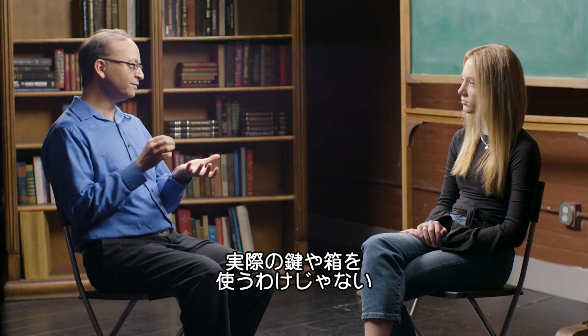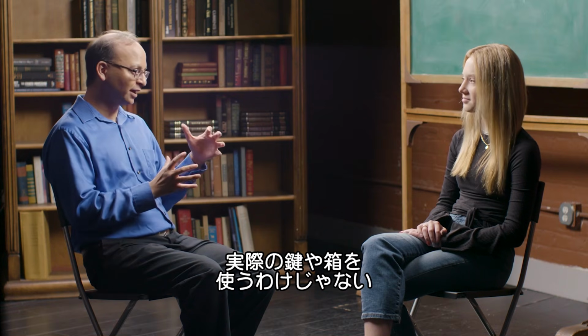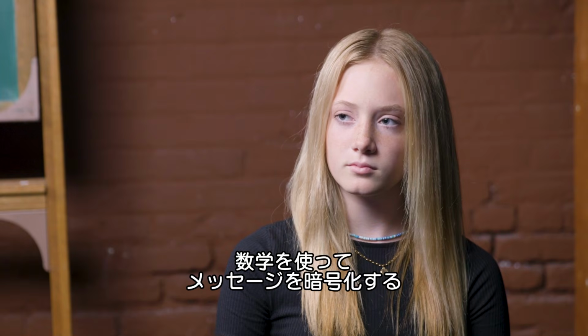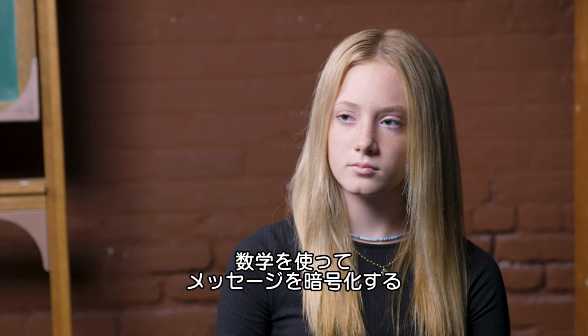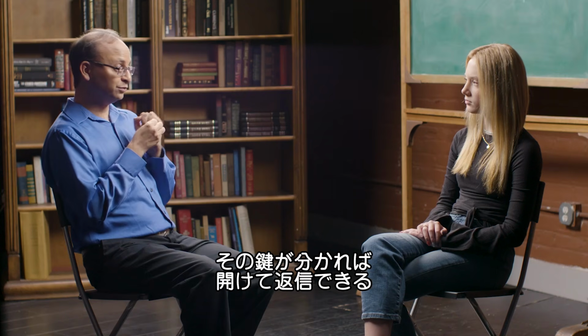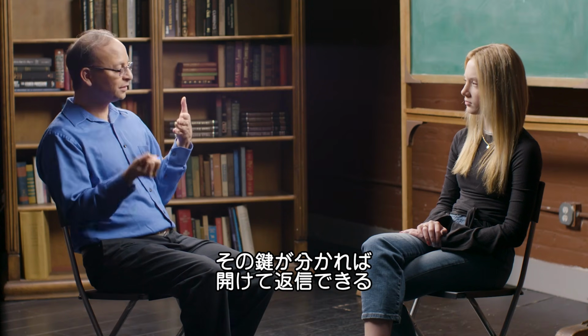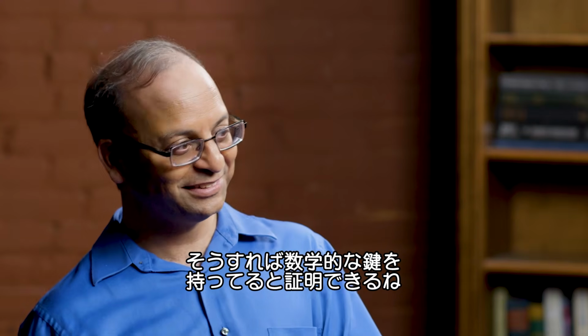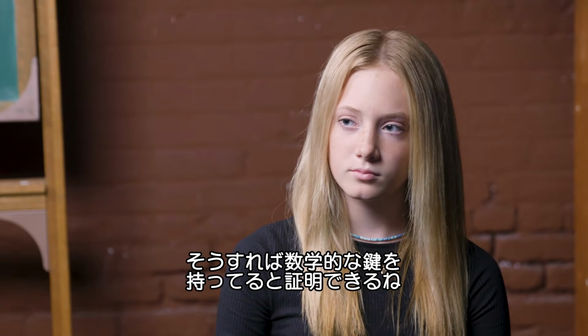We wouldn't use a physical lock or a physical box. We would instead use mathematics to do these kinds of things. You could take a message and encrypt it using mathematics. And then I could prove to you that I know the key. I could open it up and send it back to you. That way I would be proving to you that I know the mathematical key to the mathematical lockbox.